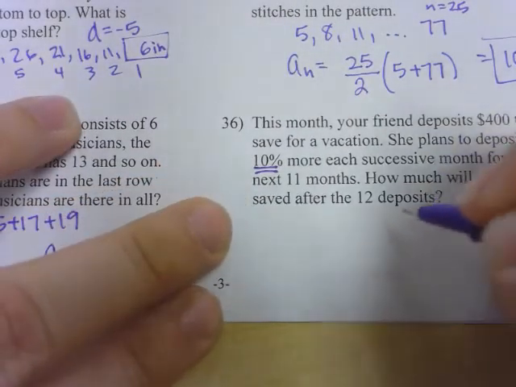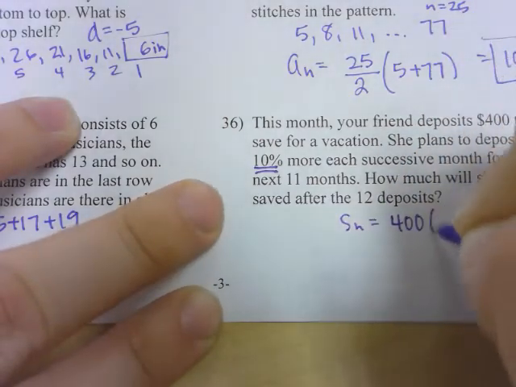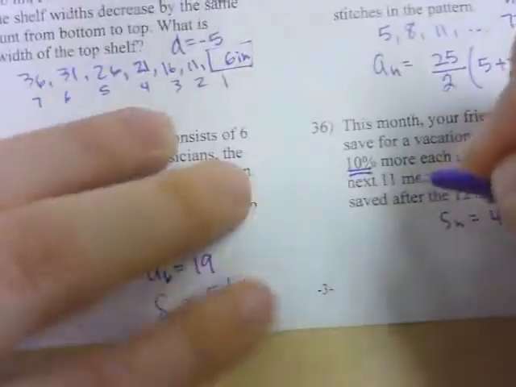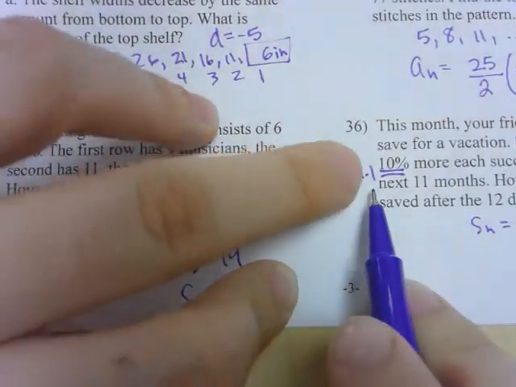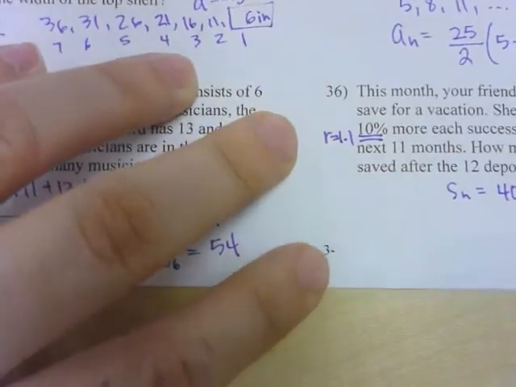The geometric formula is the first term times 1 minus your r to the n, over 1 minus r. And this, because it's 10% more, r is going to be 1.1. The 0.1 is the 10%. The 1 in front means that I'm increasing.